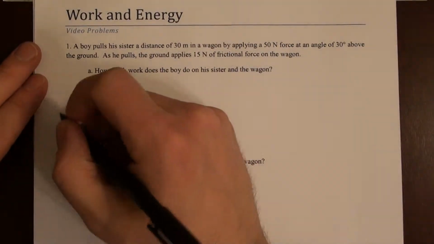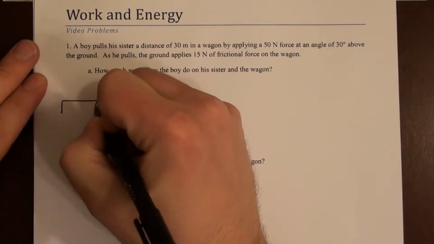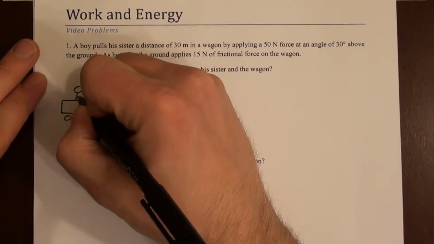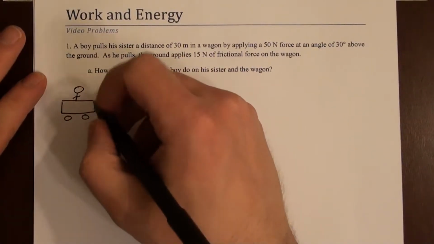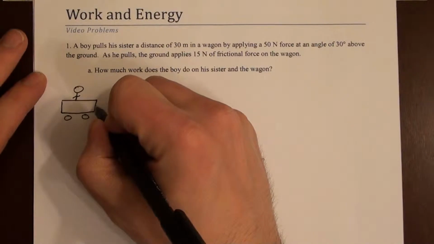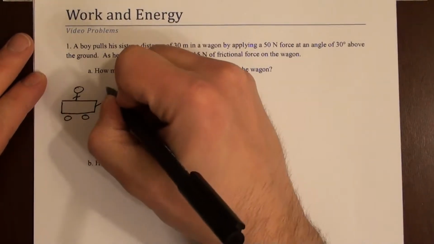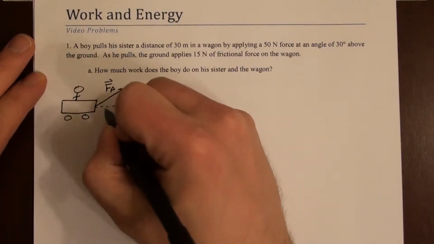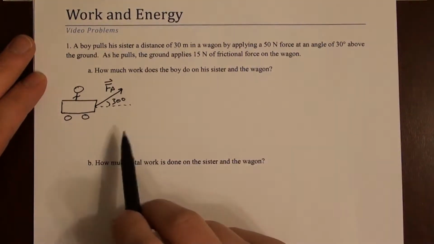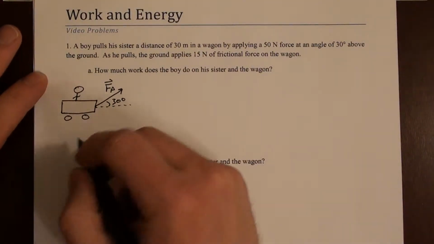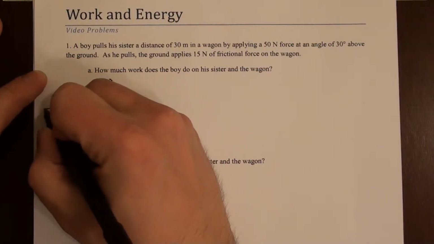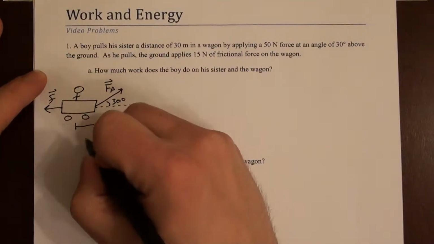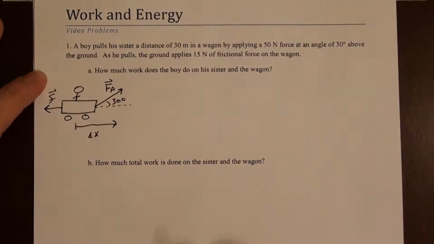So we'll start by drawing a picture. So maybe here's a wagon, here's a little sister, and he applies a force here, so we'll call this FP, which was 50 newtons, at an angle of 30 degrees above the ground, so that's what that means. And there's some frictional force acting backwards. And he pulls this cart a distance delta x of 30 meters.